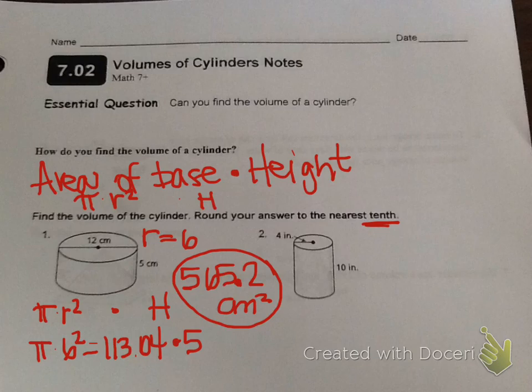So let's try the second one. I can do this all in one calculator move. So I would do pi times 4 squared times the height. So 3.14 times 4 times 4 times 10 gives me 502.4 inches squared.